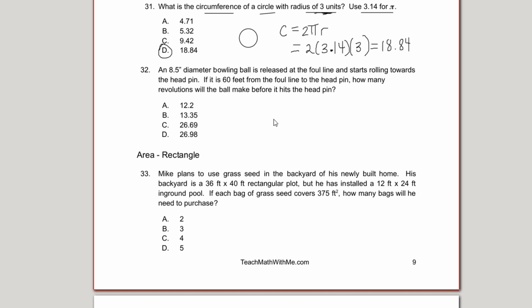So let's think about what we're looking at here. We're at a bowling alley. We have a foul line and all the way to that first head pin. So we're basically looking at this length. We need to know this length. We're given it to be 60 feet. And we have a ball here at the start that has a diameter of 8.5 inches. I'm going to have to be careful of my units because I'm in inches here, feet here. And they want to know how many times about does it roll, the revolutions.